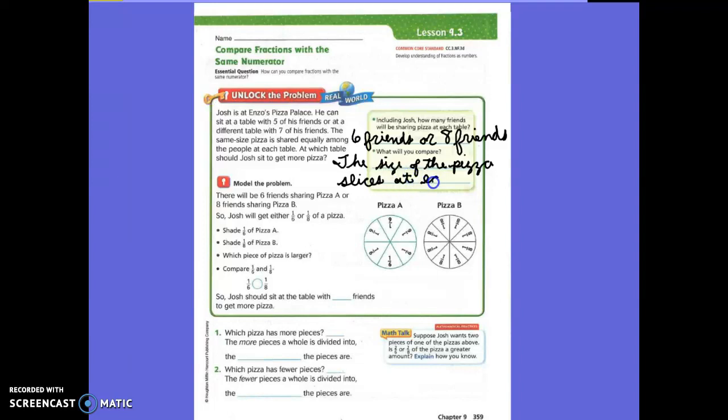We're going to say at each table, so it's not so many words.